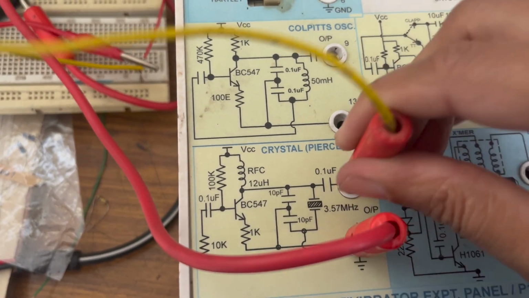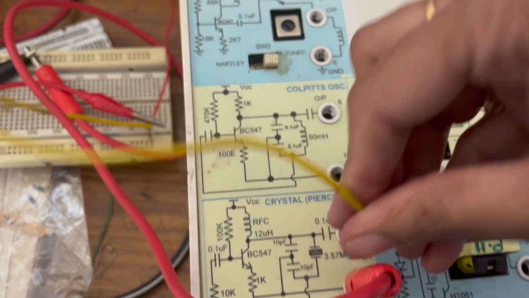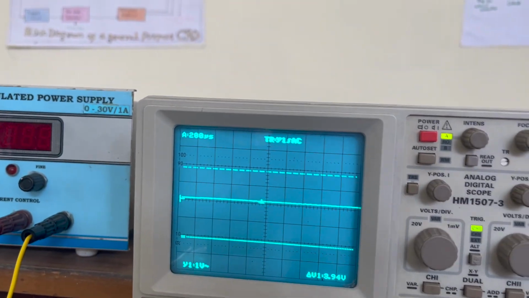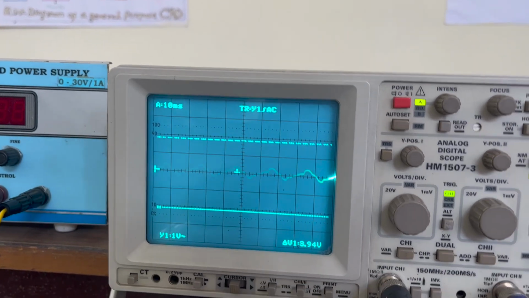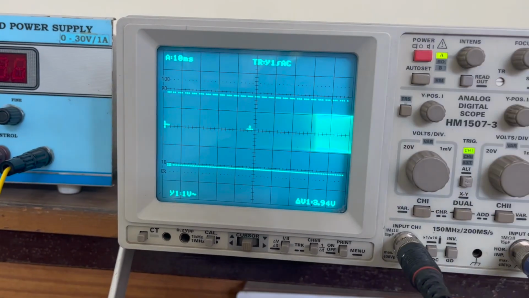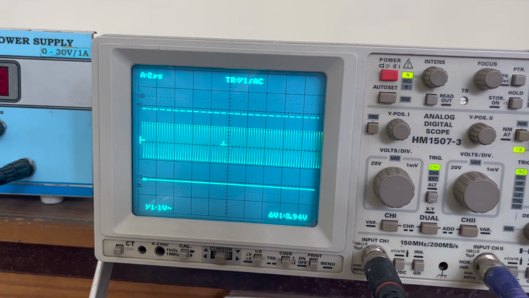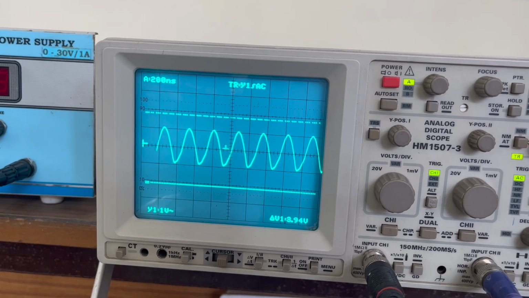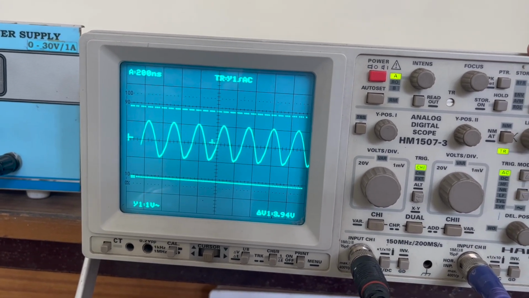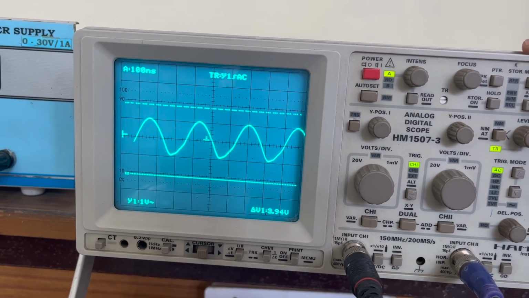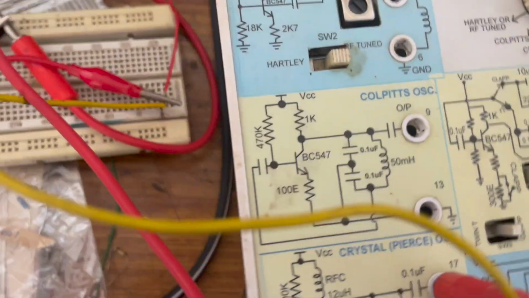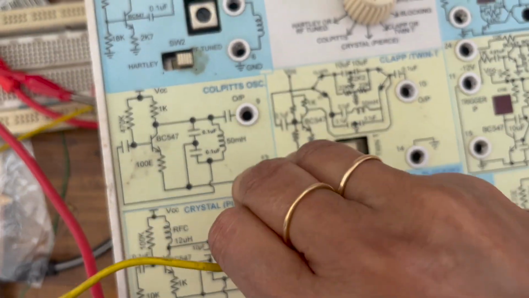The next is the crystal oscillator. A crystal of frequency 3.57 megahertz is connected in this circuit. So definitely the frequency is going to be quite high here, and it is observed on the CRO. We have to change the switch to crystal oscillator, and here we are. Time is set in nanoseconds now. You can see here the number of divisions for 100 nanoseconds. At 100 nanoseconds, we will calculate the frequency.